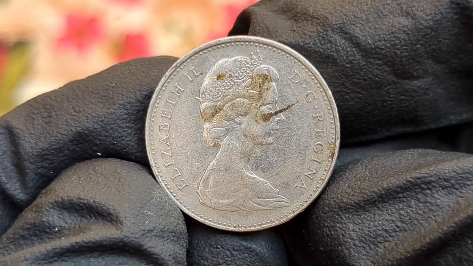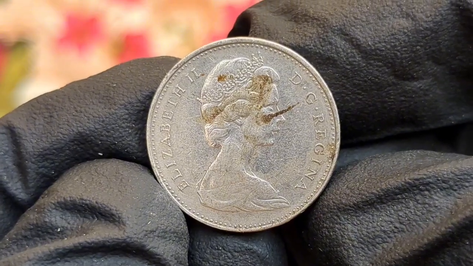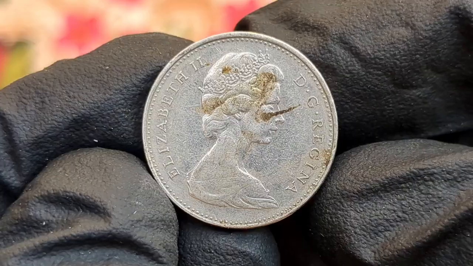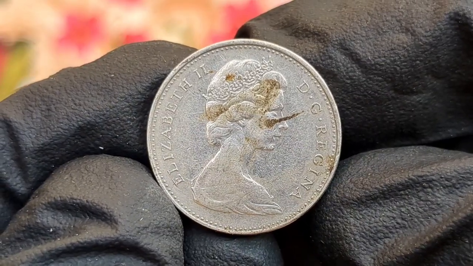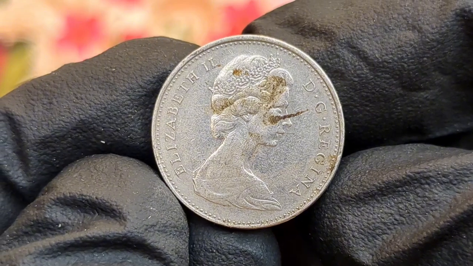yourself. Start with the date. Make sure it clearly reads 1975. Then look at the 5 cents lettering. Examine the beaver and the surrounding design. Turn the coin over and check the Queen Elizabeth II portrait and the surrounding lettering. Then look carefully at the rim and the edge of the coin.